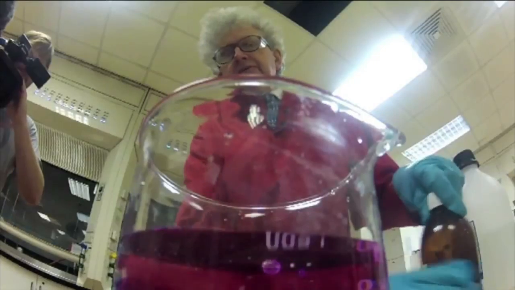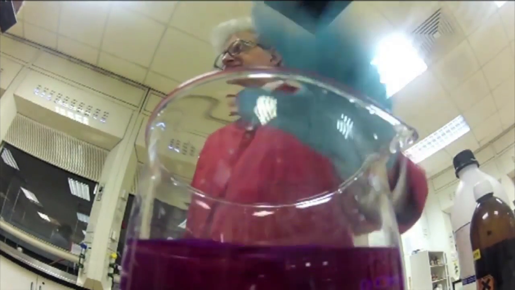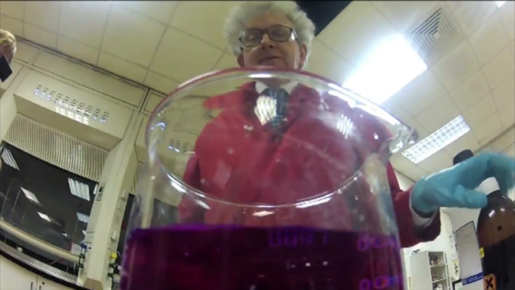You've probably heard me saying already that my grandfather used to put permanganate in his goldfish tank so the fish would swim round in purple water. Didn't seem to do them any harm.